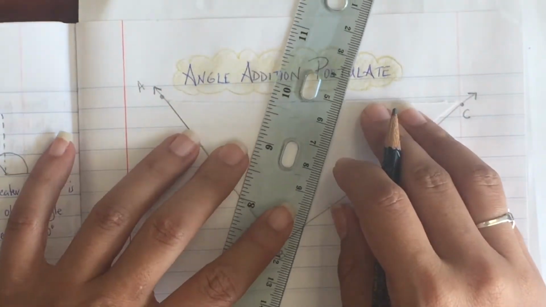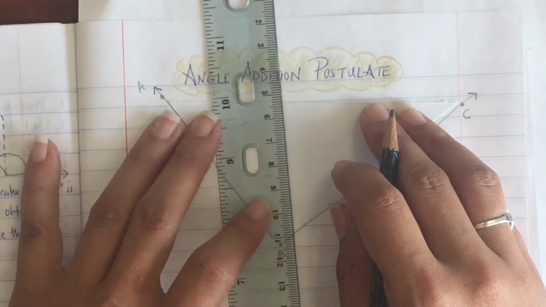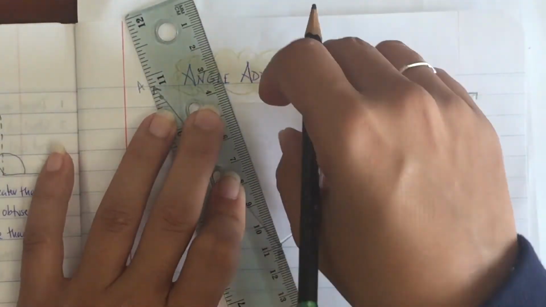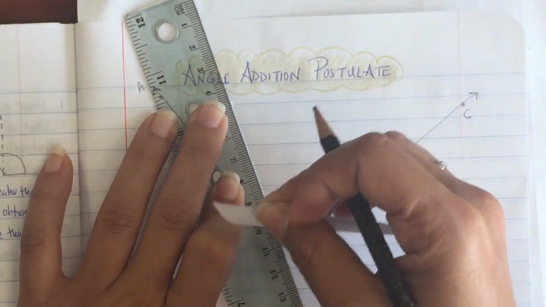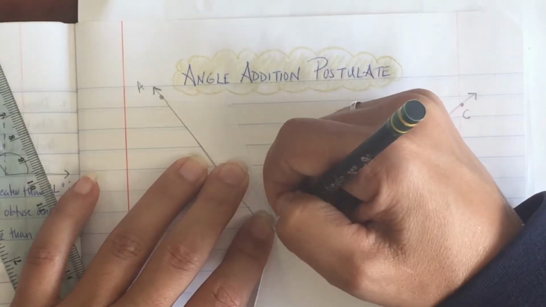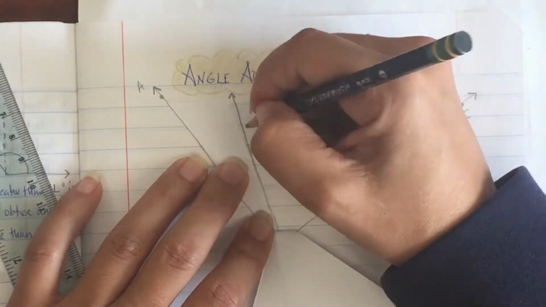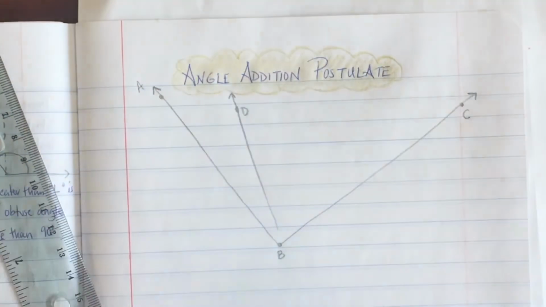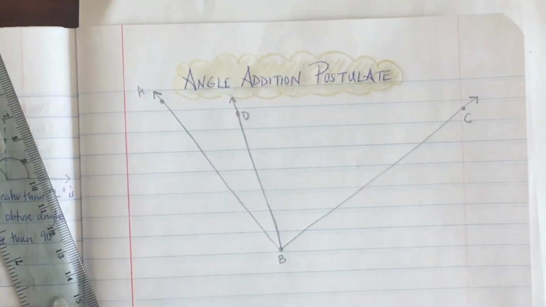Then you're going to take your ruler and make some kind of angle. Let's make it more to the left. You're going to tear it not all the way, just almost to the end, so that it looks just like that. Then trace out that part right there, and you can label that D. Take some tape and stick in the end part.